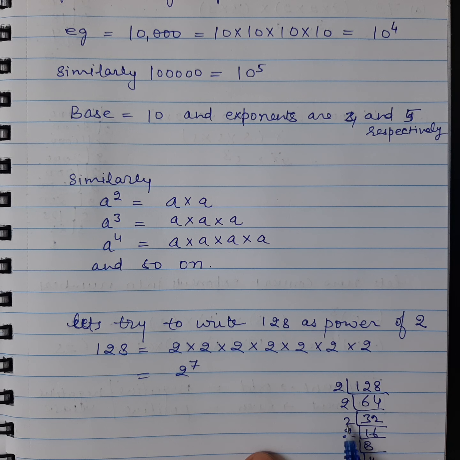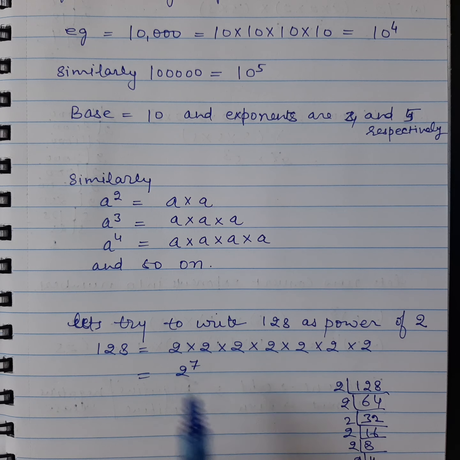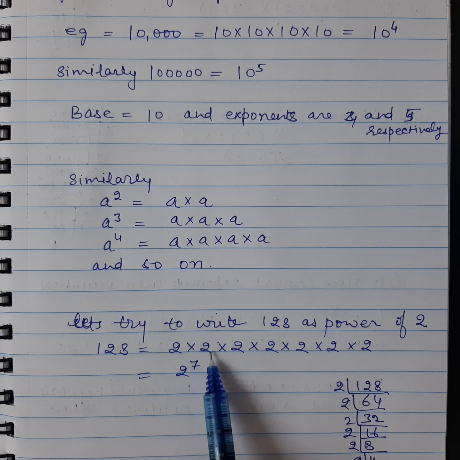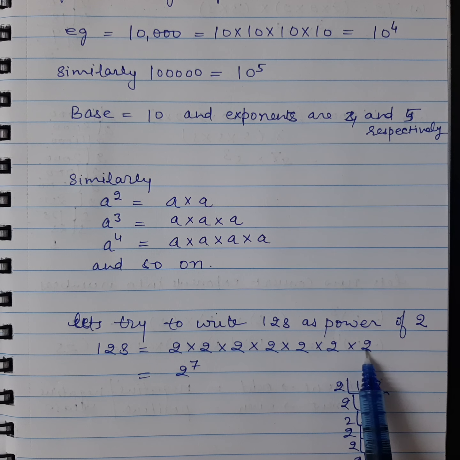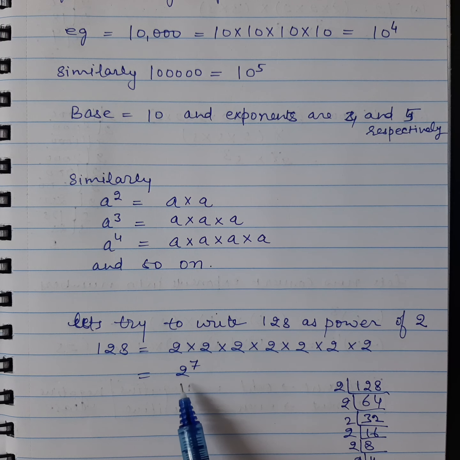So 1 2 3 4 5 6 7. We can write 128 as 2 multiplied by 2 multiplied by 2 multiplied by 2 multiplied by 2 multiplied by 2 multiplied by 2. These are 7 twos. Or we can write it as 2 raised to the power 7. Here 2 is the base and 7 is the exponent.